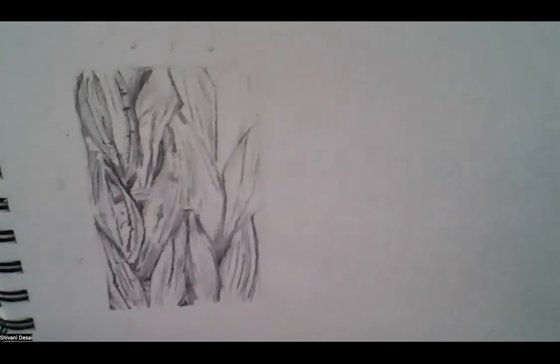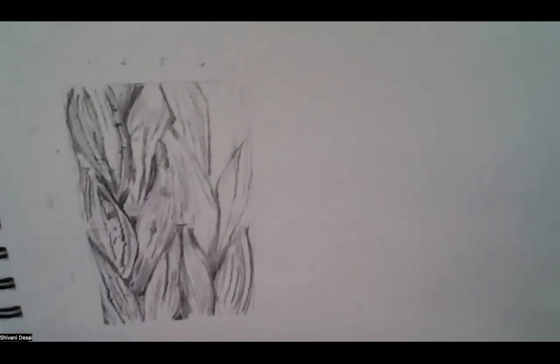Okay, very nice. More lines in between, Shivani. I think that should do. Again, your mid-tones are missing. So add more lines which are not too dark and not too light, somewhere in the middle. Okay. That should do. Let's see Ritu's.